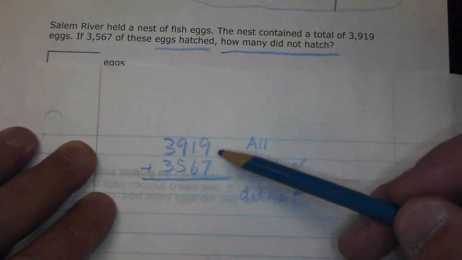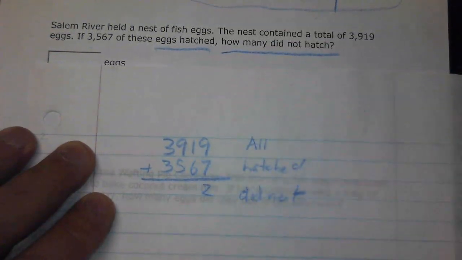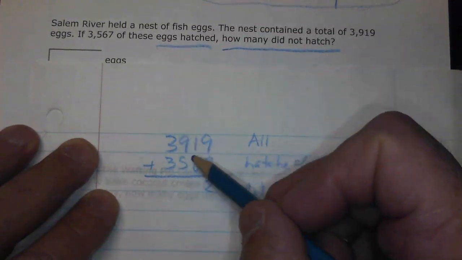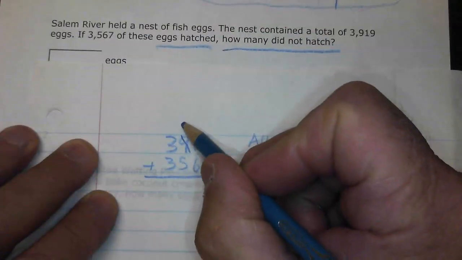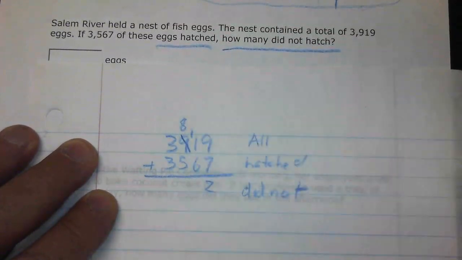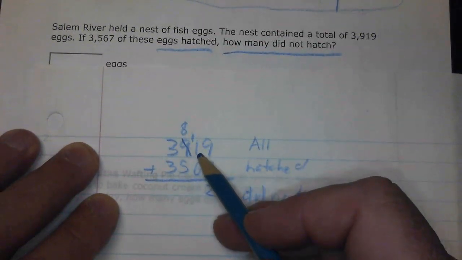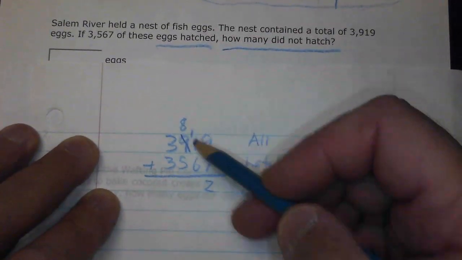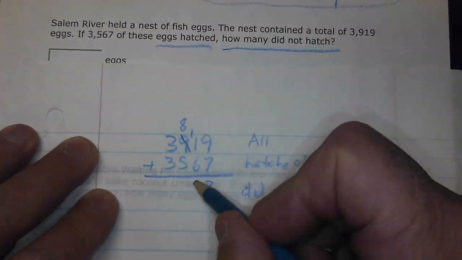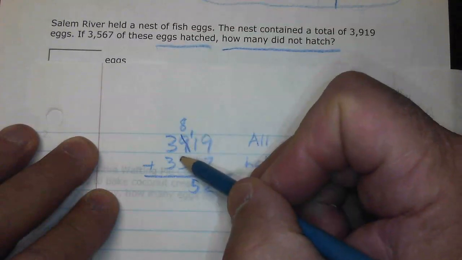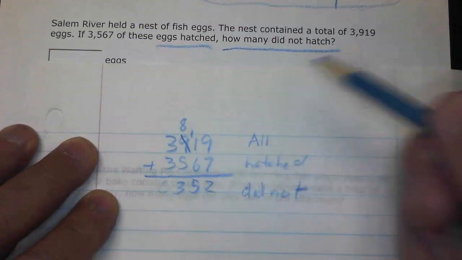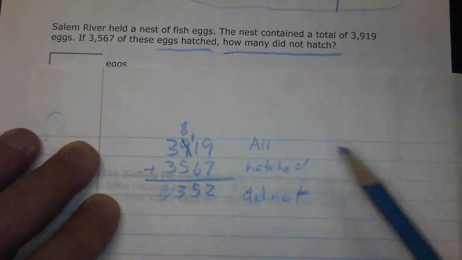So I'm going to work my plan. I go 9 take away 7. I get 2. 1 take away 6. Oh, can't do that. I have to borrow from my neighbor here. My neighbor's got 9. I'm going to take him down to 8 and take the one I borrowed from him, which is 100, down into the tens place, and that gives me what looks like an 11. So 11 take away 6 is 5. 8 take away 5 is now 3. And 3 take away 3 is 0. Since it's at the front, I really don't have to write the 0.